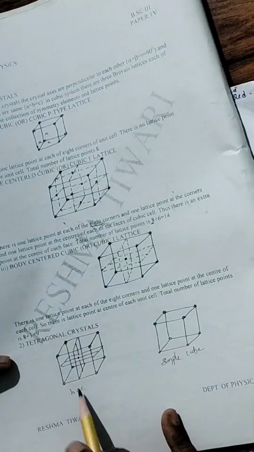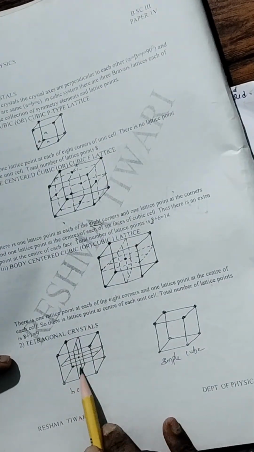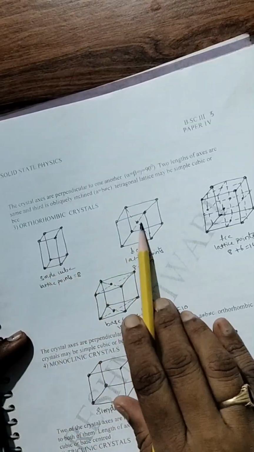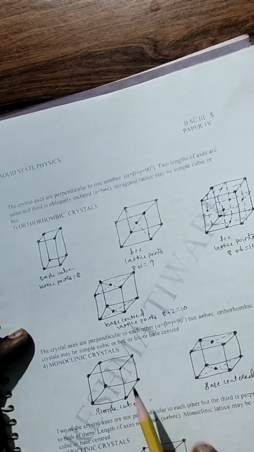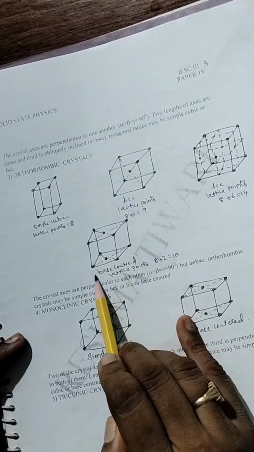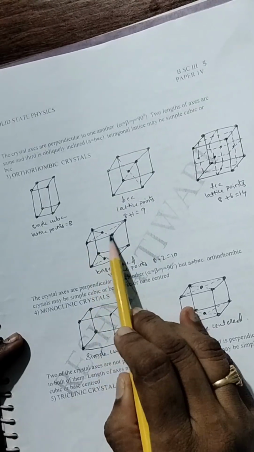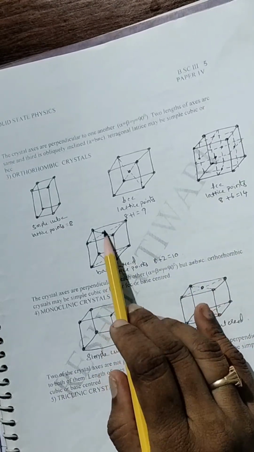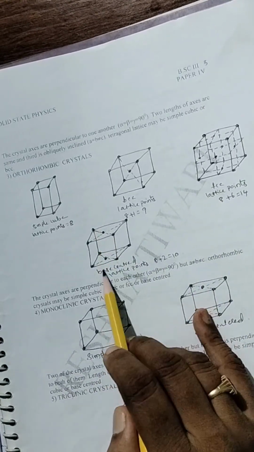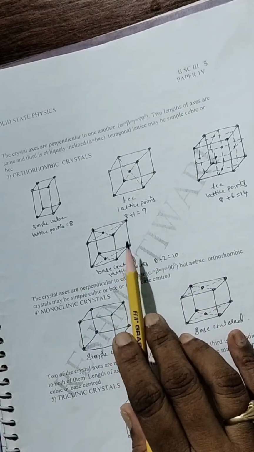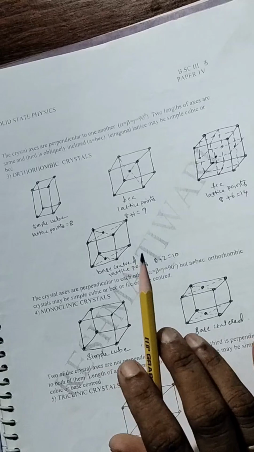Now 3 types. Now tetragonal, only 2 types: body centered, simple cube. Now orthorhombic can be arranged as simple cube, body center, face center, base center. Base center means, as usual, at each of the 8 corners, 1, 2, 3, 4, 5, 6, 7, 8, one lattice point, plus at the 2 bases, 1 lattice point each. 8 plus 2, 10 lattice points will be there in base centered cubic.